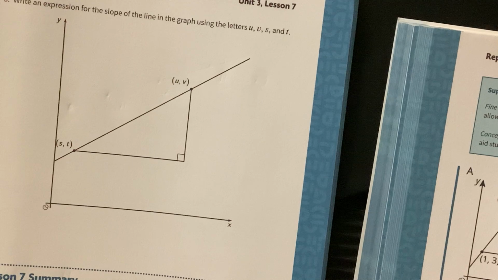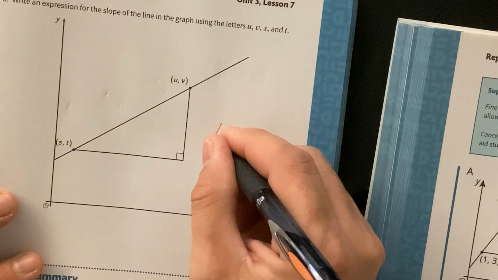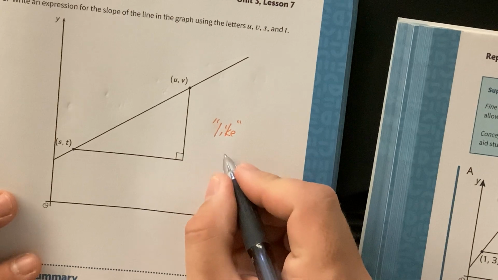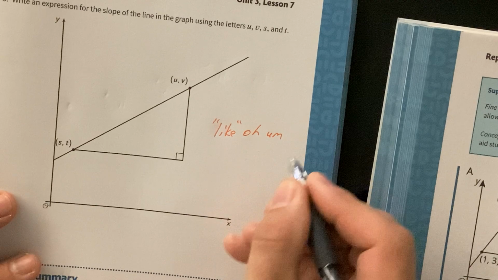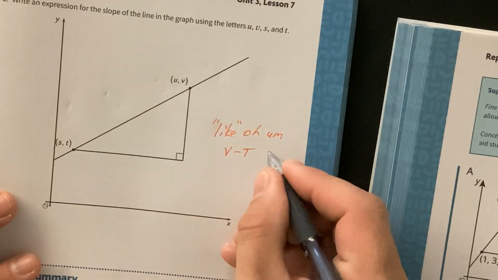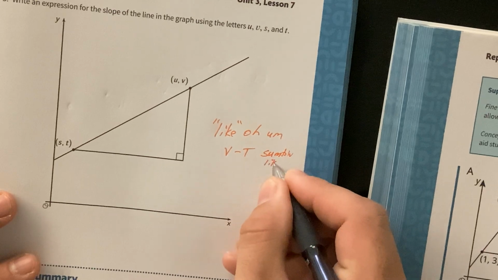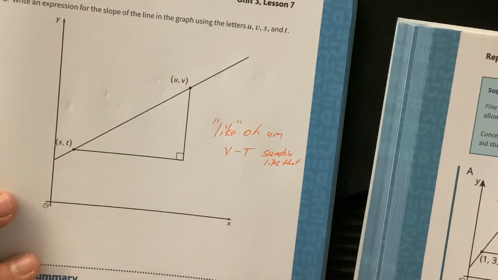Adam, what do you got? Oh, I don't know. I know. I saw it. What do you got? Like V? I gotta write that? Yeah. Like? Oh. Like V minus T. Yeah. V minus T, something like that.